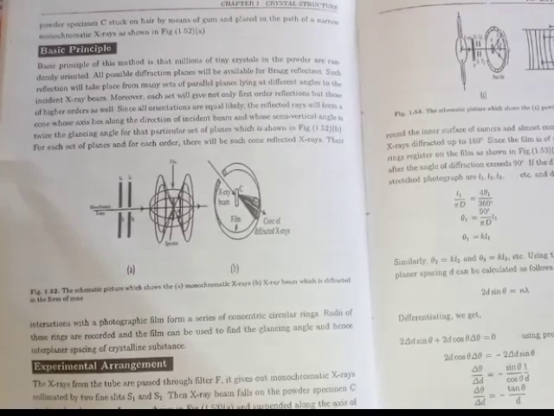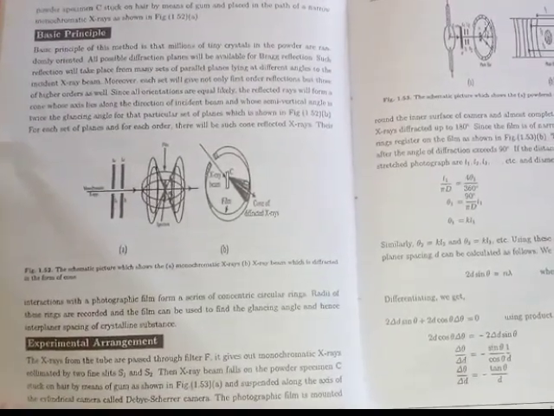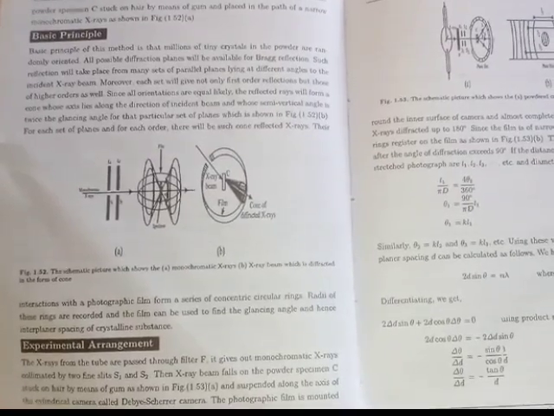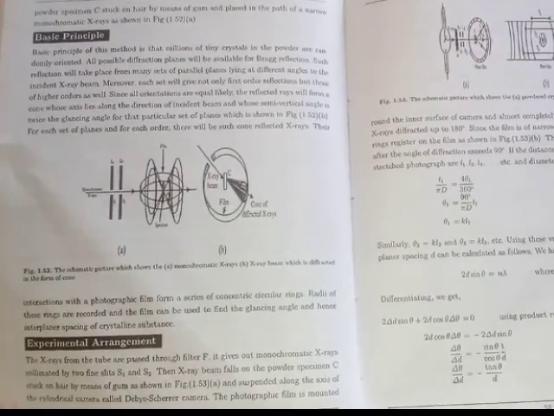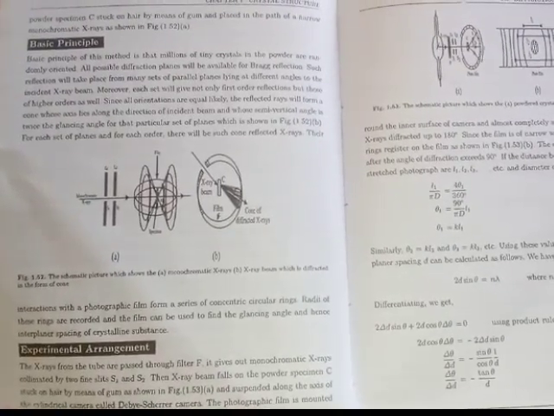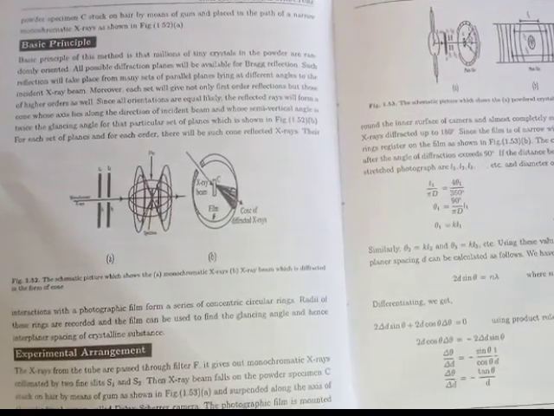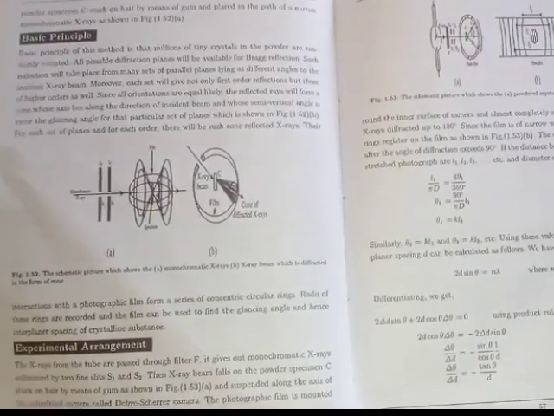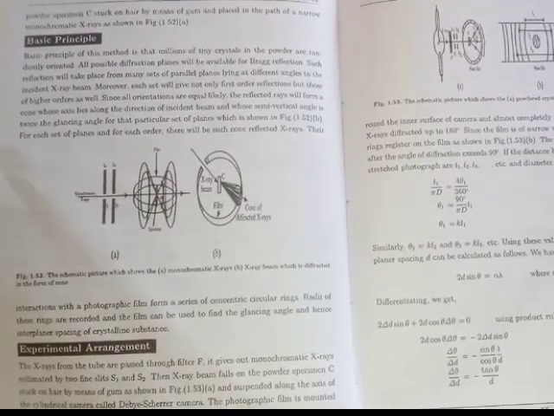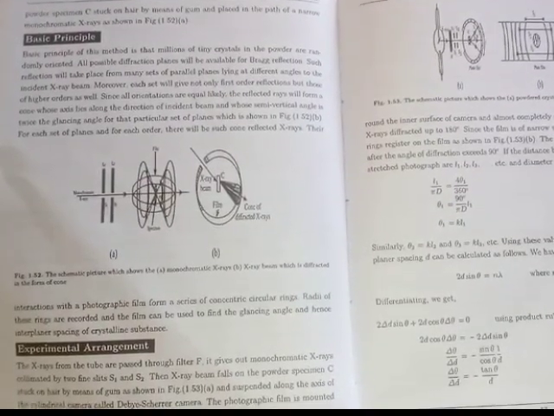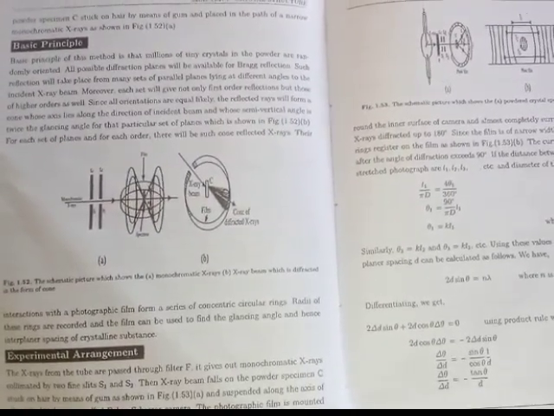Basic principle of this method is that millions of tiny crystals in the powder are randomly oriented. All possible diffraction planes will be available for Bragg reflection. Such reflection will take place from many sets of parallel planes lying at different angles to the incident X-ray beam. Moreover, each set will give not only first-order reflection but those of higher orders as well.